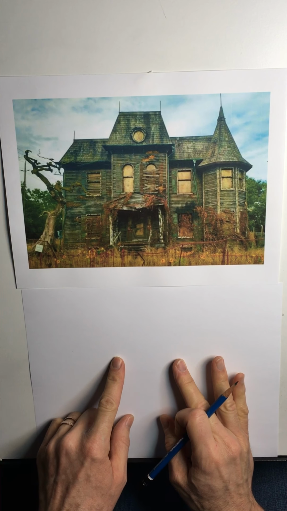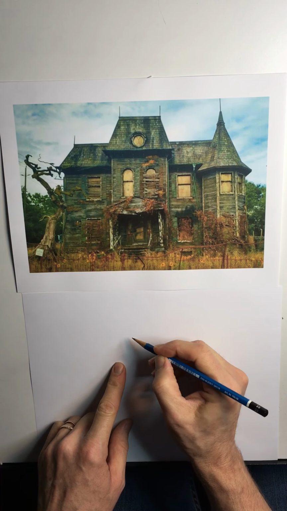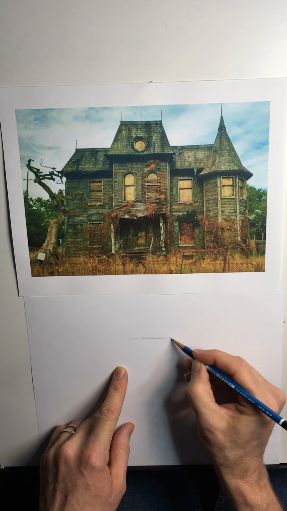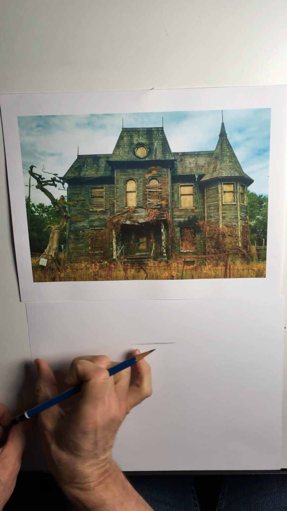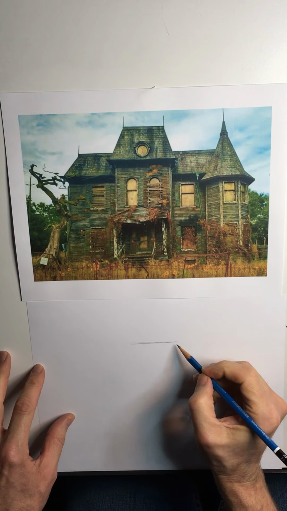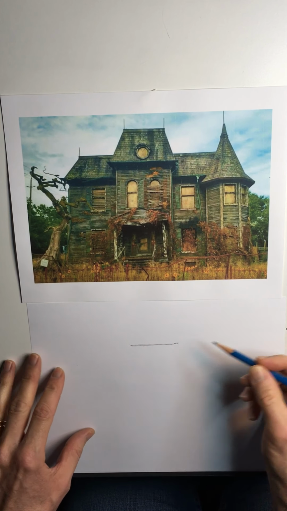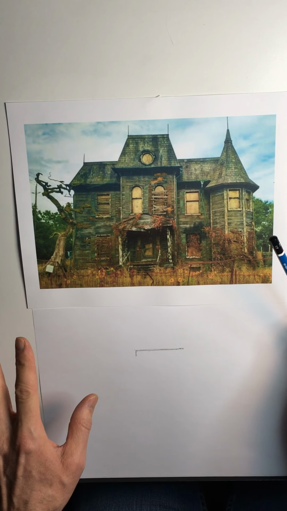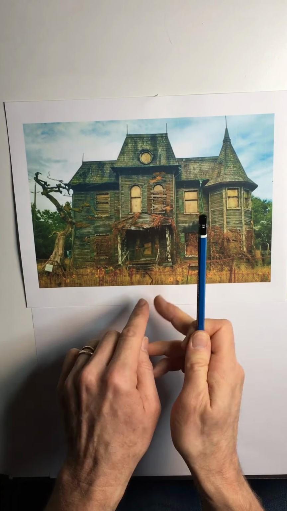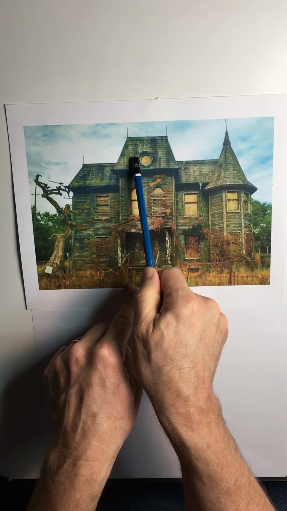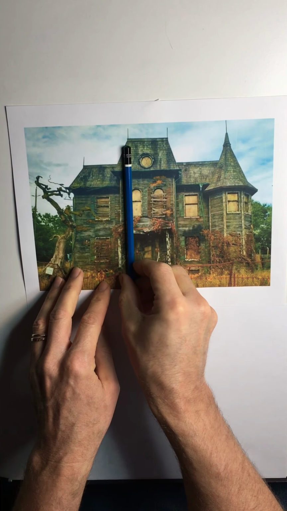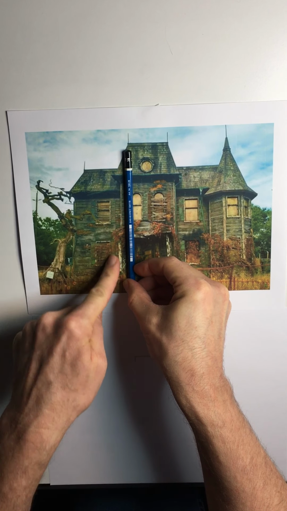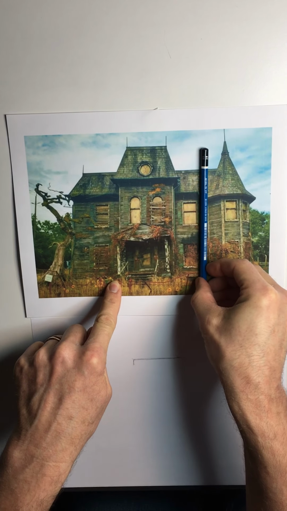So about the middle of the page here, roughly, we will come down about here. We'll draw a line across like this. Try to make it as much in the middle as possible. Okay. Now before we draw the lines down, a sort of lesson in perspective. When we look at this house, it's like we're standing on the ground and looking up at it, aren't we? If I took my pencil and put it straight up against here, do you see how the lines are slightly diagonal? They're not straight up and down.